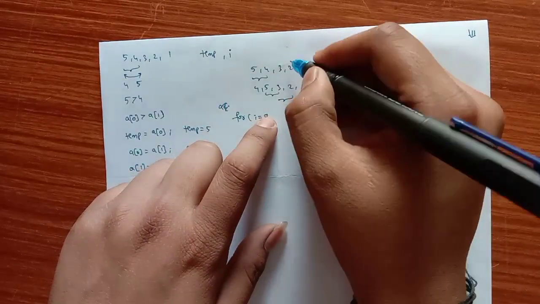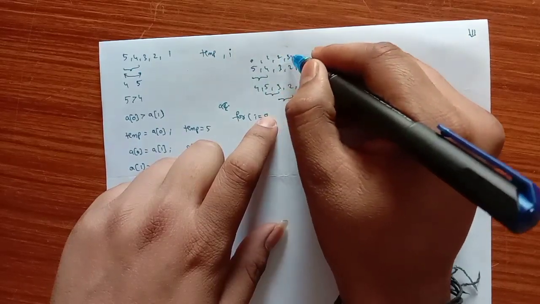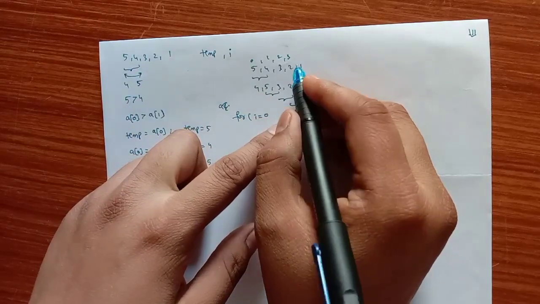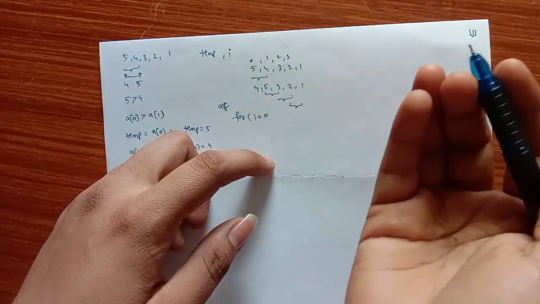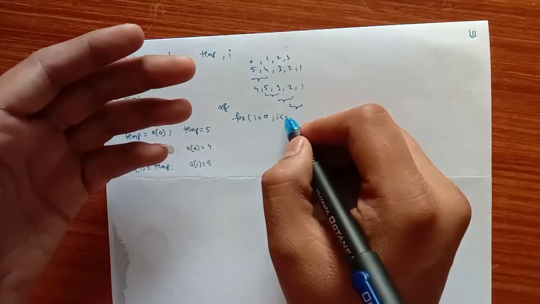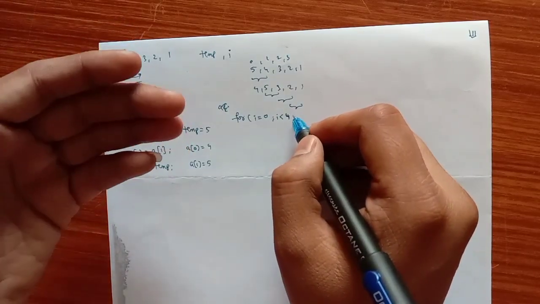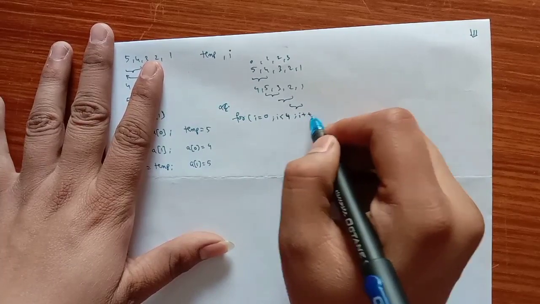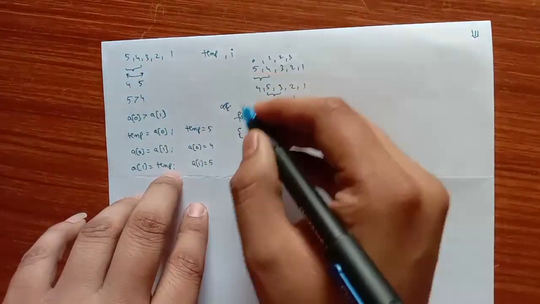Up to where do we need to compare? We need to compare 0, 1, 2, up to the third index. The array is of size 5, so we need to compare up to the third index only, to bring the biggest number to the last index of the array. To reach the third index, we use less than 4. So up to less than the fourth index the comparison is done. Later it is i plus plus.